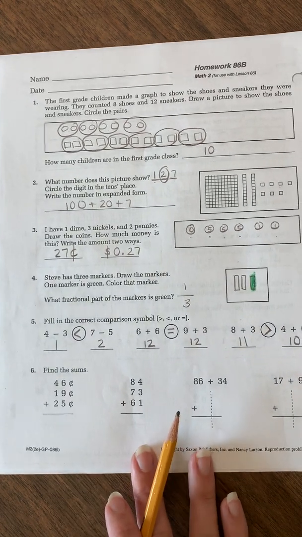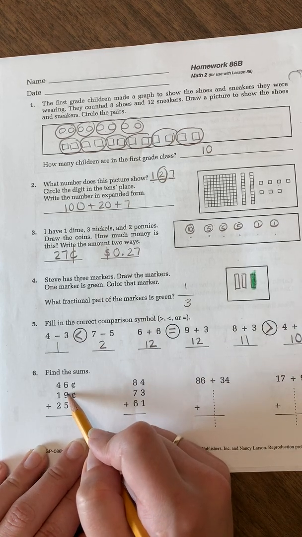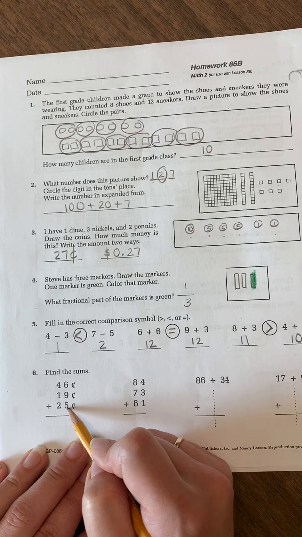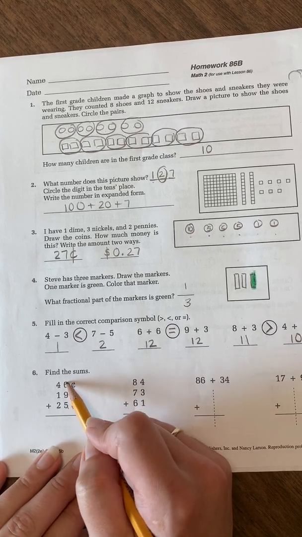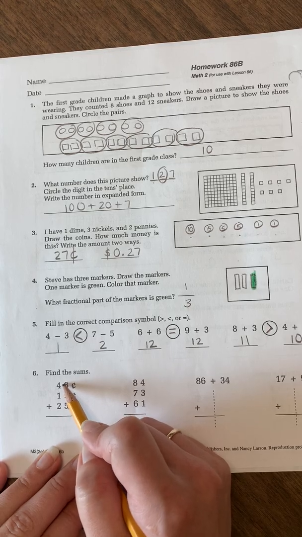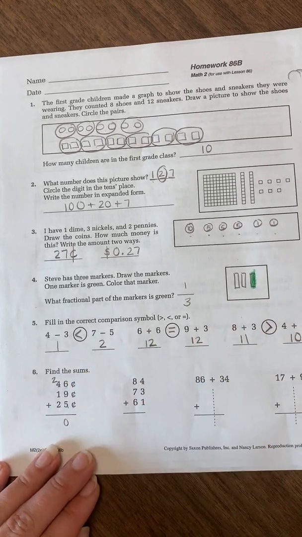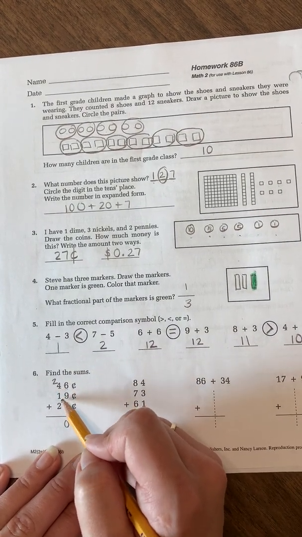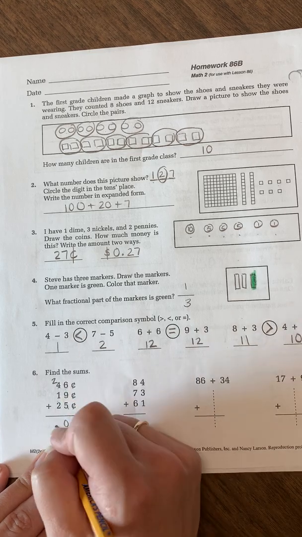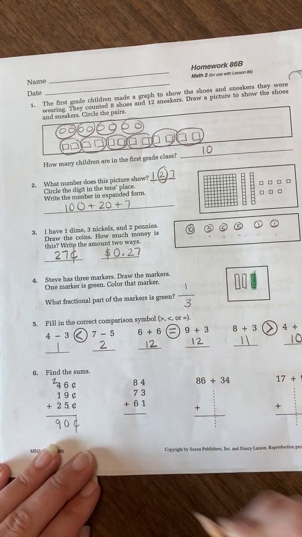Now we're finding the sums. 9 plus 5 is 14, plus 6 more, 15, 16, 17, 18, 19, 20. 0, carry my 2. 4 plus 2 is 6, 7, 8, 9. 90, and I got to bring my cent sign down because I added money.